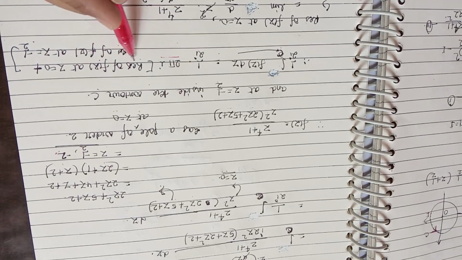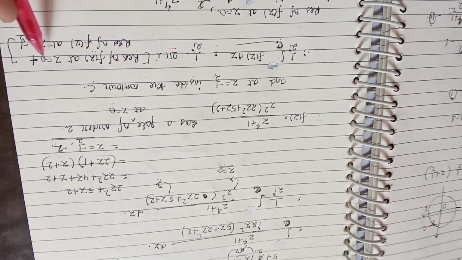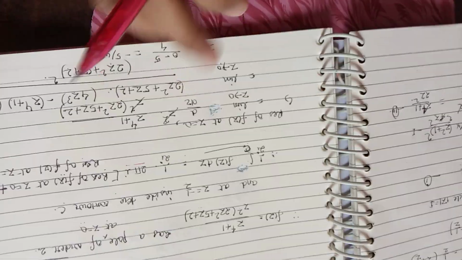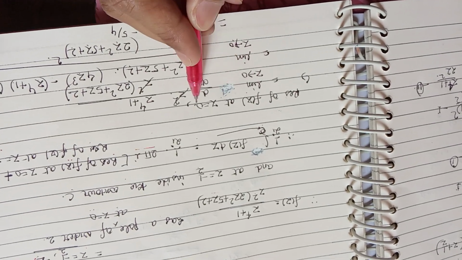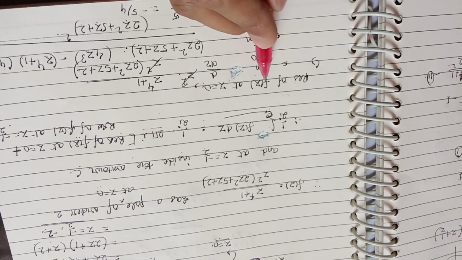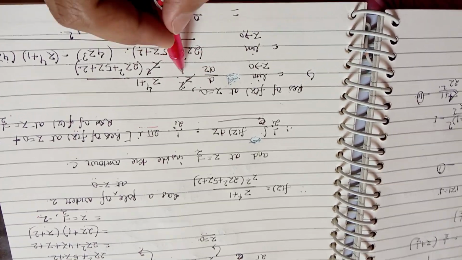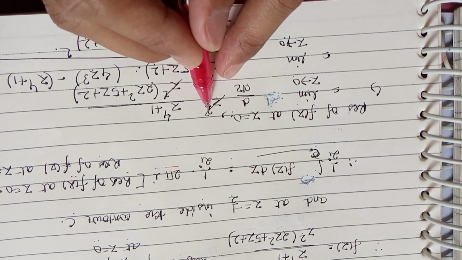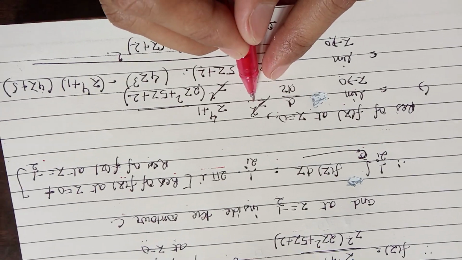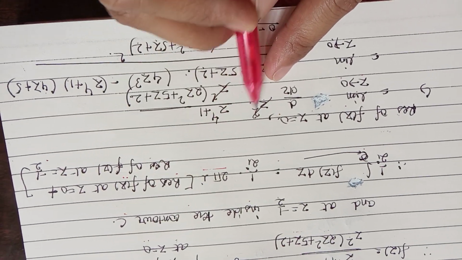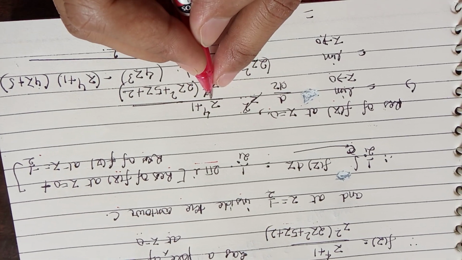First of all, we have to find the residue of the function at z is equal to 0. Residue of f(z) at z is equal to 0 becomes the limit z approaches 0 of the differentiation of (z minus z naught) square, here z naught is 0, so z square into f(z).